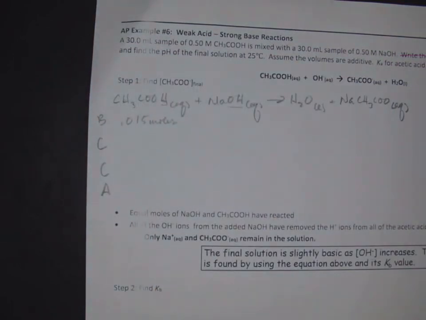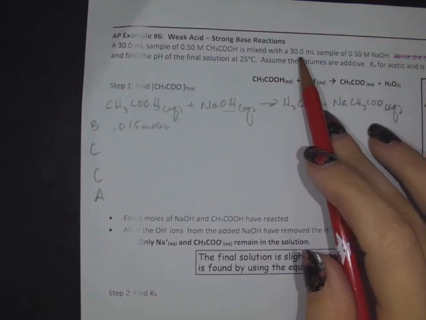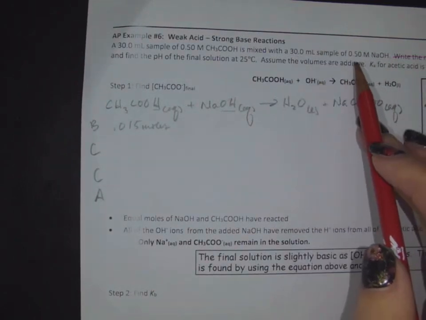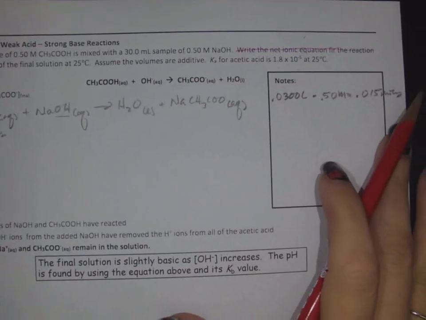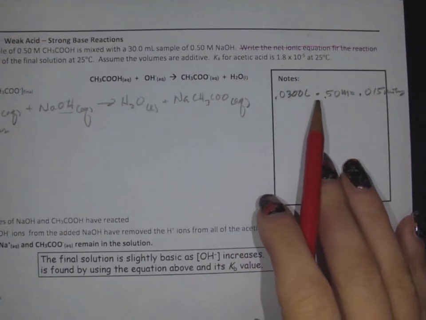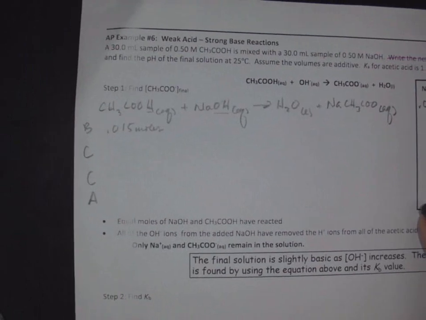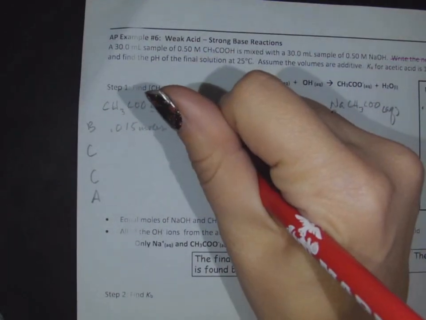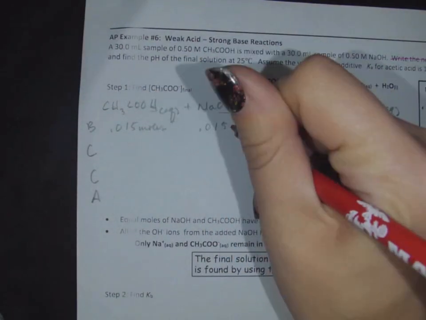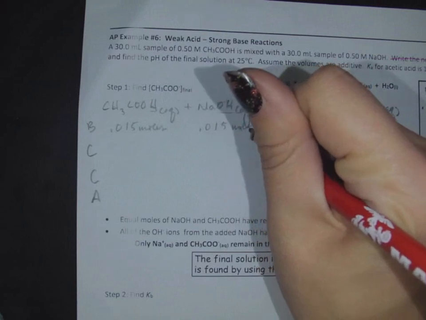Now, I'm just noticing, oh, look, it's the same volume and the same concentration, so I have the same amount of moles. 0.015 moles.